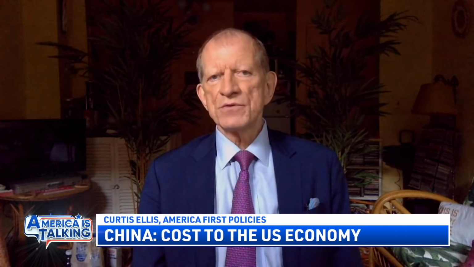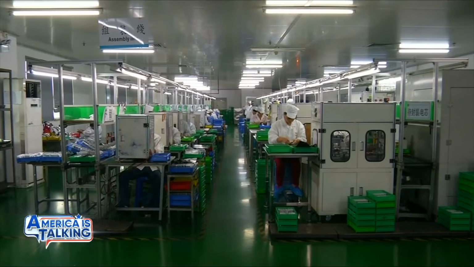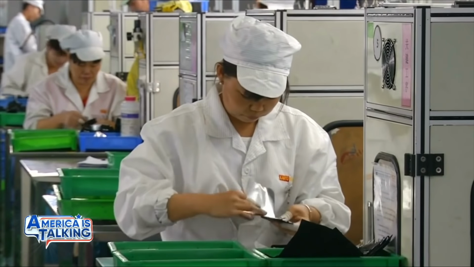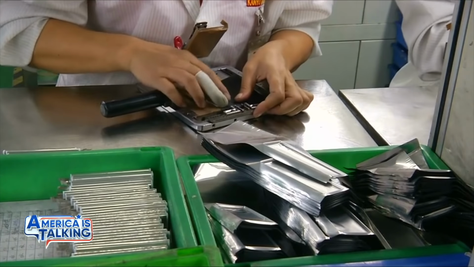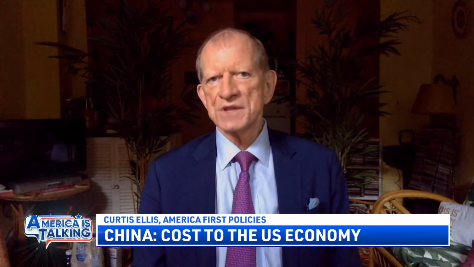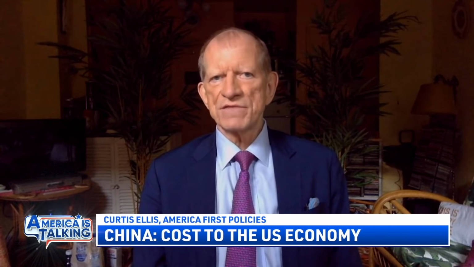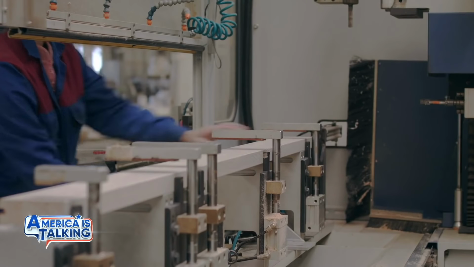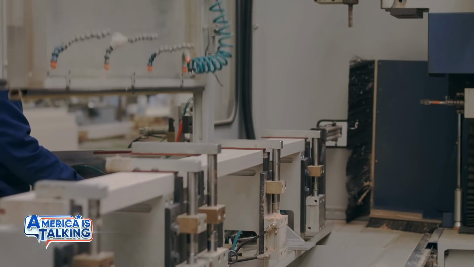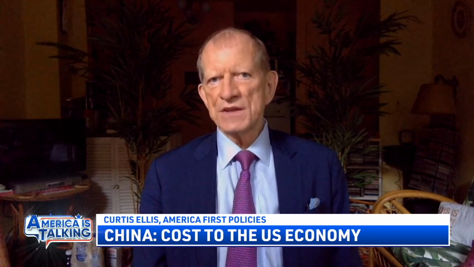And this pattern has been repeated across the spectrum of manufactured and finished goods. China has been using illegal subsidies and other predatory trade practices to undercut American manufacturers. And as a result, jobs that Americans used to have making the things that we use in our everyday lives are now made by Chinese workers in China. Very interesting. So is this what's at the heart of the trade war?